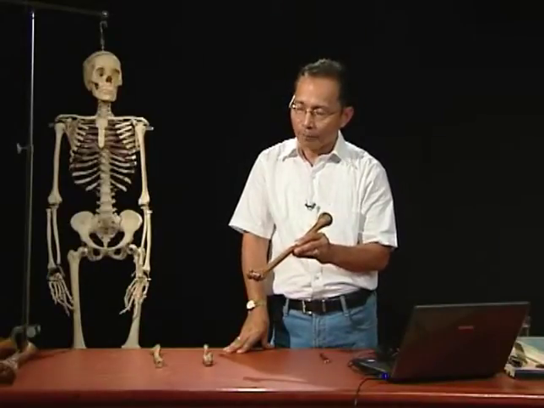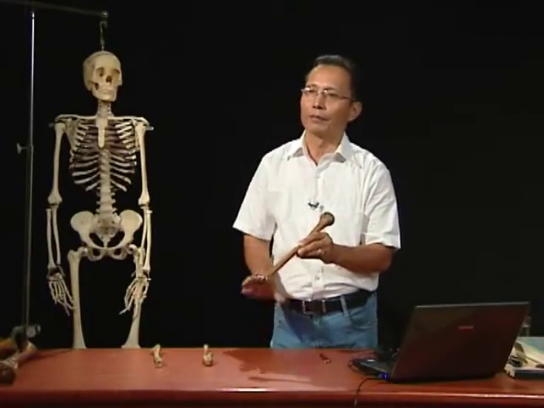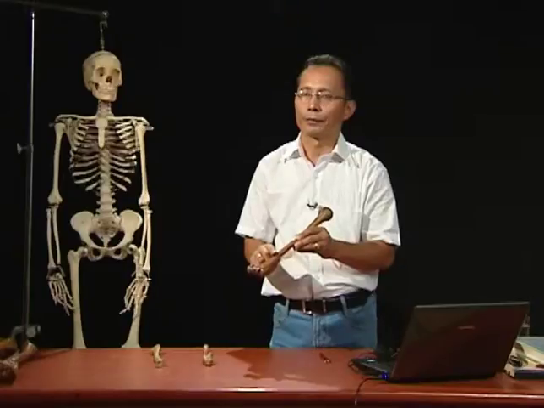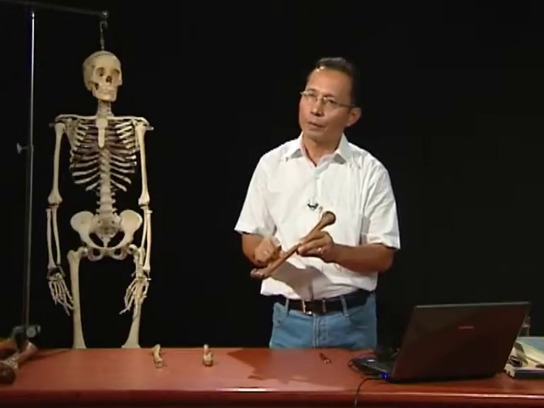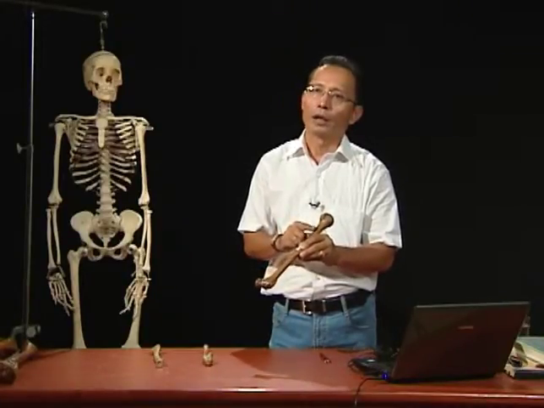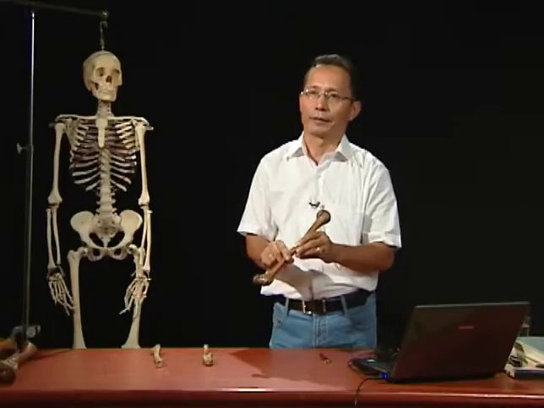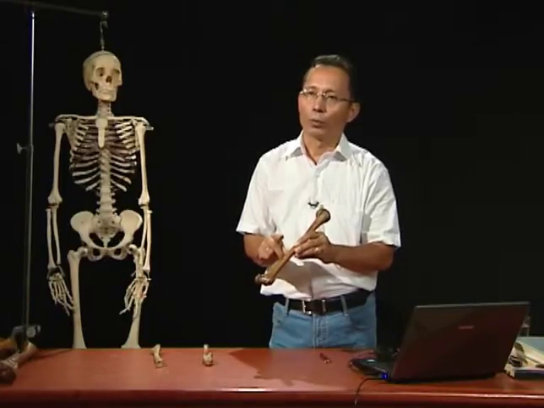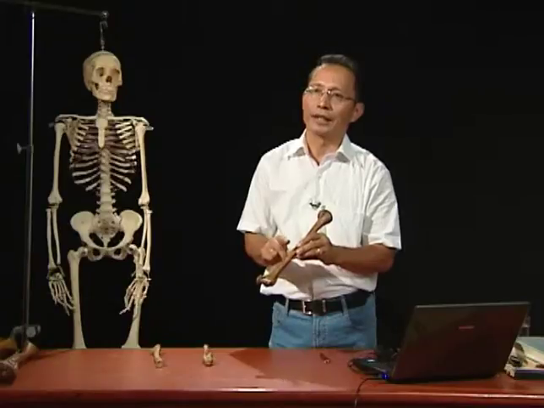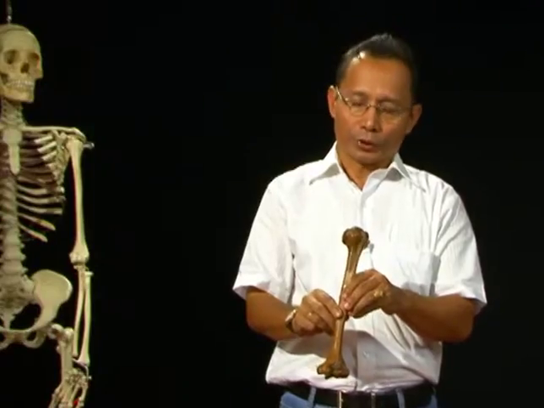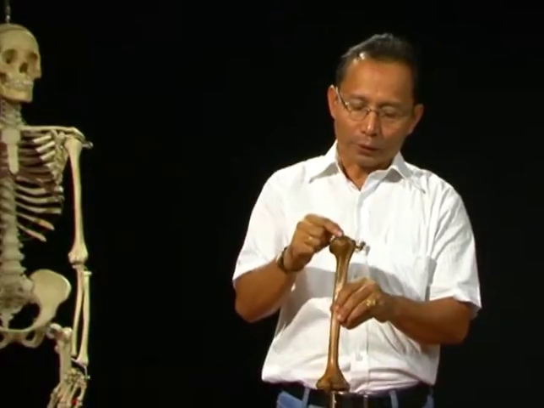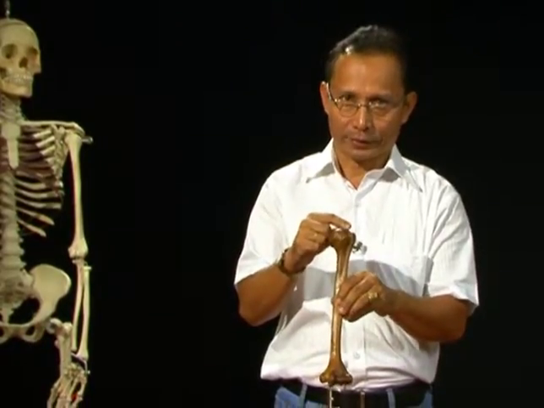Now we have completed the description of the humerus bone. Let us come to identification of site. That means whether the given bone is the left humerus or the right humerus. As I told you, this is the head.